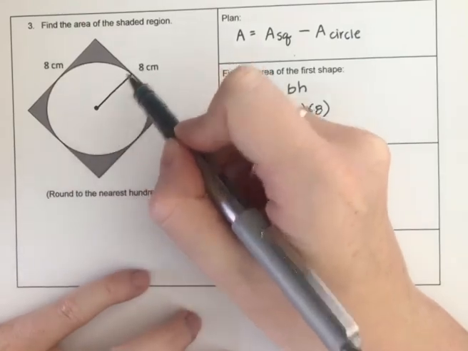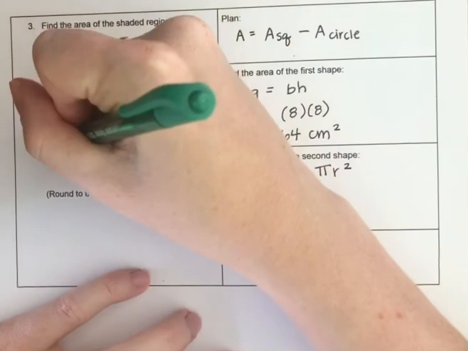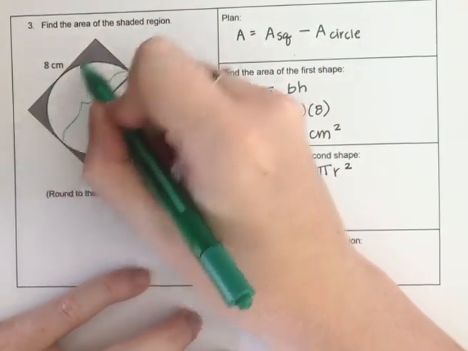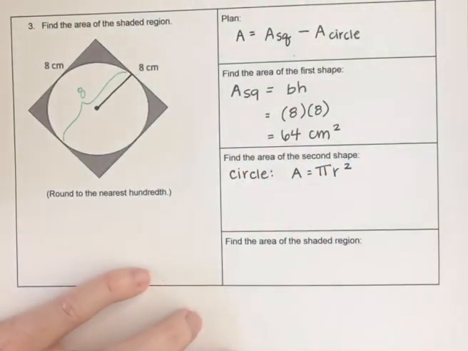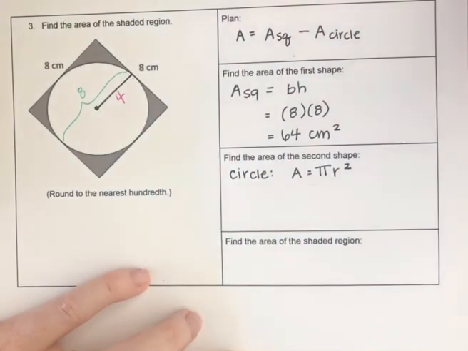All the way across my circle here, if I had the diameter, that would be equal to the side of the square. This would be 8, okay? So if my diameter is 8, then that means the radius of my circle has to be 4, just half of whatever the side of your square is.